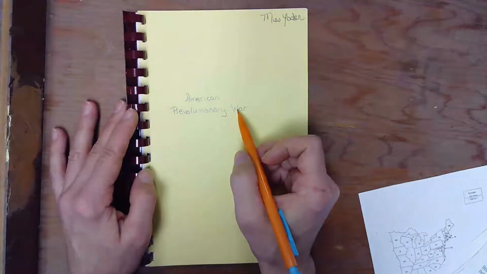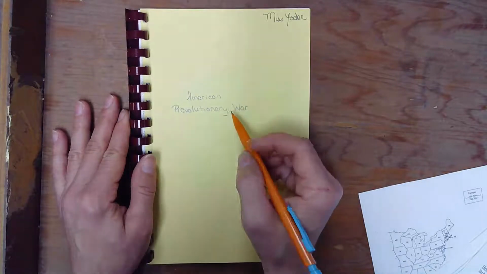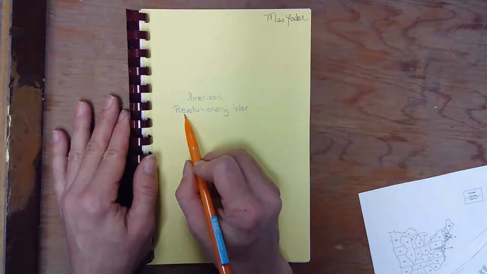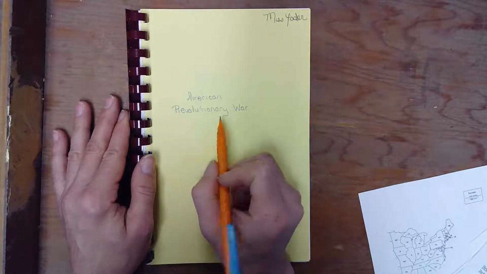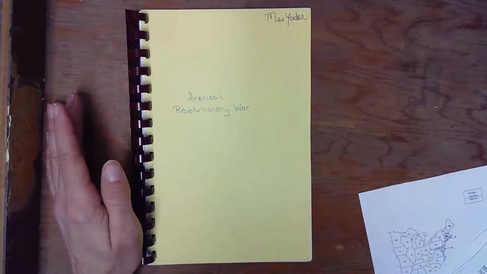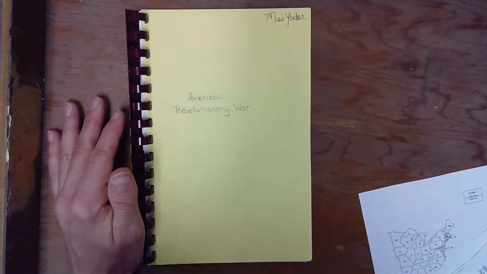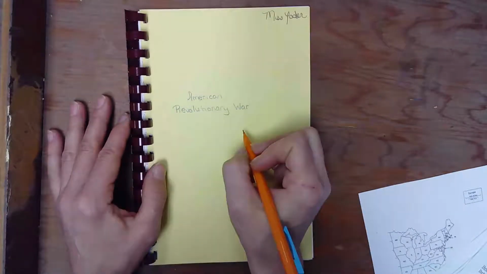Very often what you will notice that I type and as I speak, I will abbreviate and call this the Rev War. It's the Revolutionary War. A revolution is where things change a lot from the way they were before it to the way they are after it.